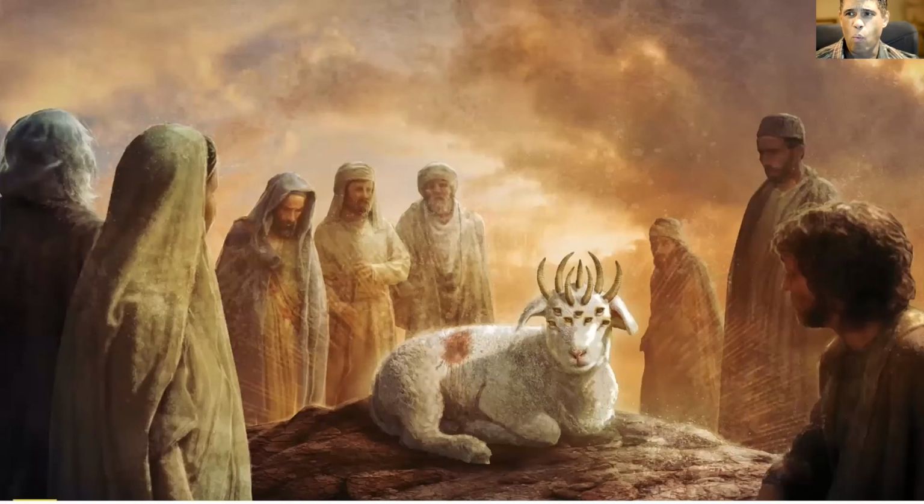Right. Why does Jesus appear as an alien lamb? Any ideas? I mean, seriously, this is something you find on other planets. So why is Jesus an alien? Okay. The number 7, what's the symbolism there? Perfection. Exactly. 7 is a number for perfection.